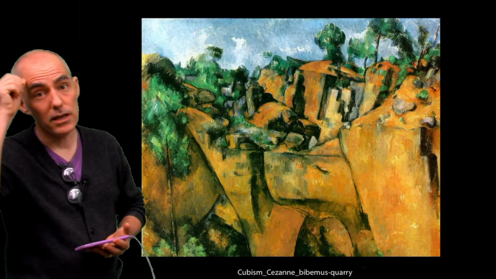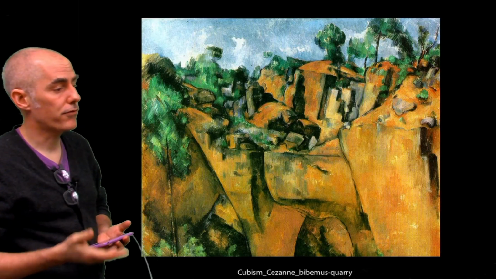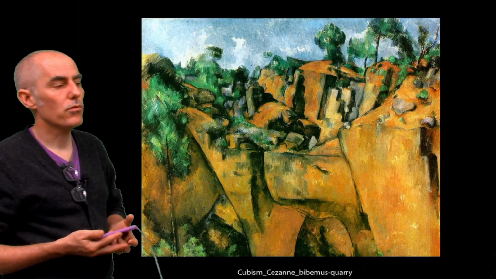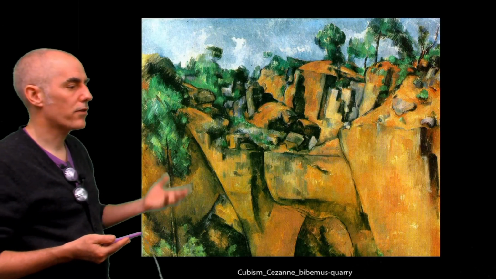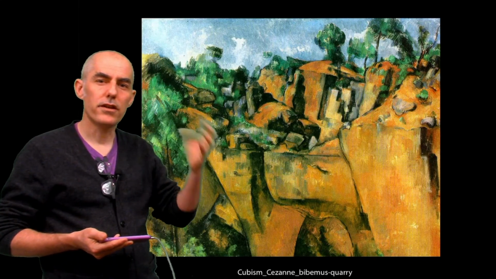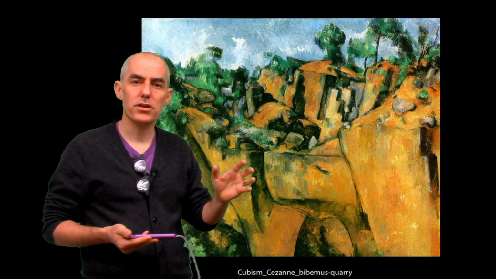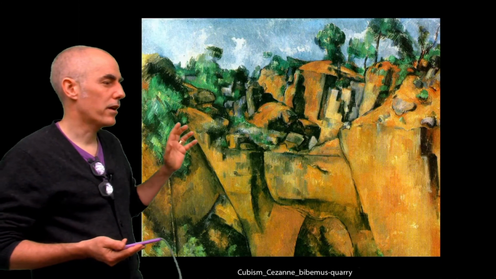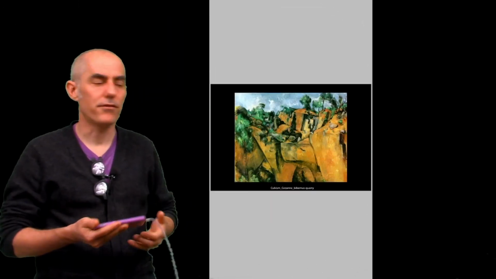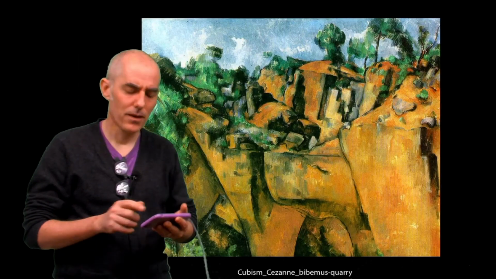But I think really in the work that we're going to be doing for this assignment, the thing to take away from Cubism are more notions of time, notions of perception, notions of how to compose something that is becoming fragmented and fractured or turned.